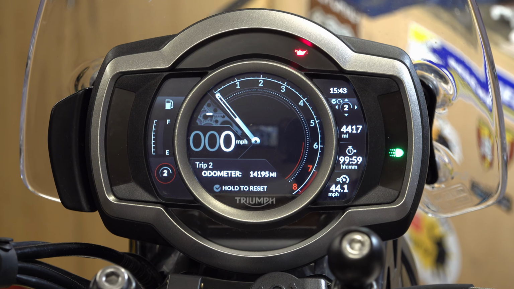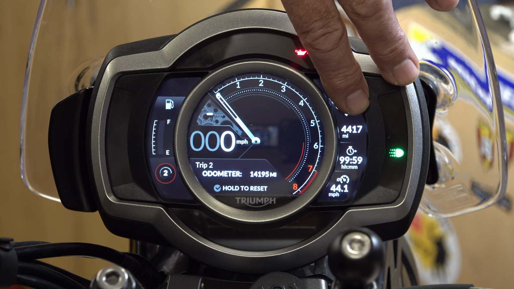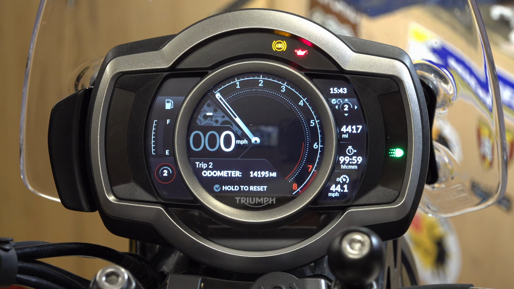If I push the toggle button on the left-hand handlebar down, that takes me into trip meter 2 settings. So here we've got trip meter 2. So again, you can see I haven't set that one for quite a while. So again, it's all the same information, but you've got the 2 separate trip meters.